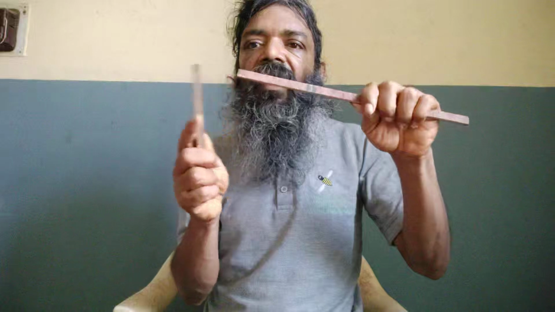What is the length of the arc? If the radius of the circle is A, then the length of the arc is A d theta.